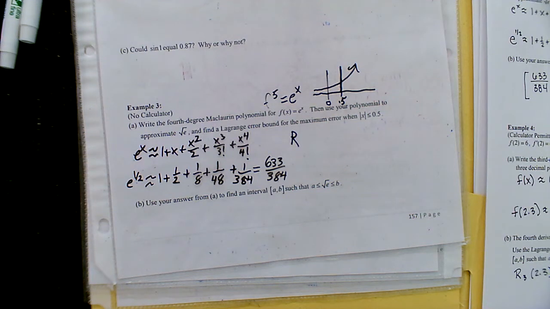But I'm not sure exactly, because we know for sure that all x's are less than 0.5. Yeah, I'm not entirely sure. That's all right. I don't know.